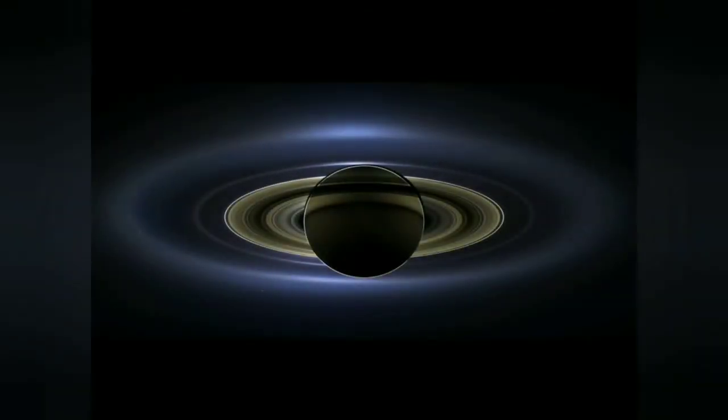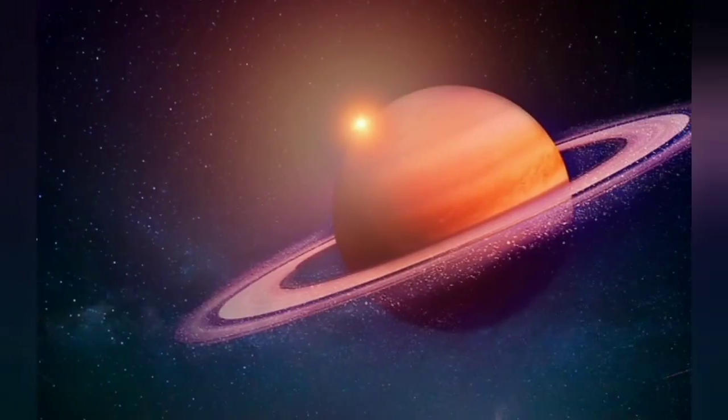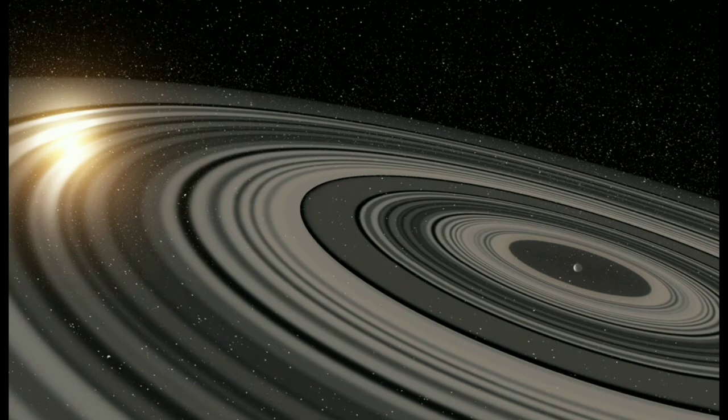Saturn's diameter is 85% of Jupiter's diameter, and its mass is 30% of Jupiter's mass. It is also a gas giant. It has immense rings. The ring system is very complex and not yet understood. These rings are 10 meters thick and composed of water ice.